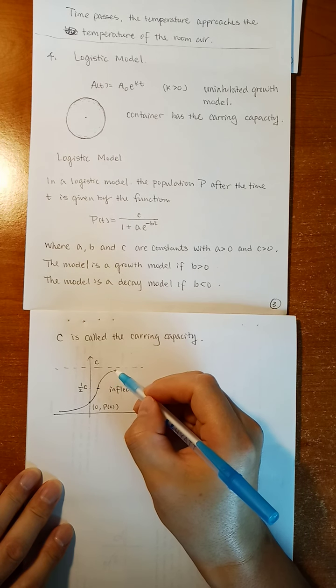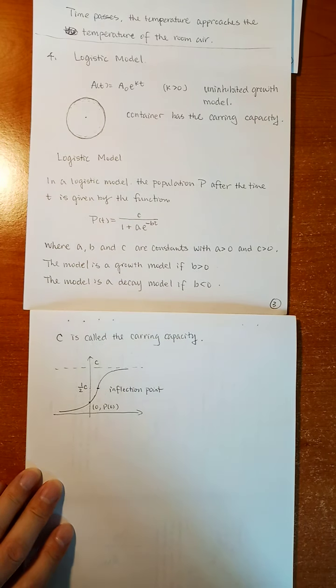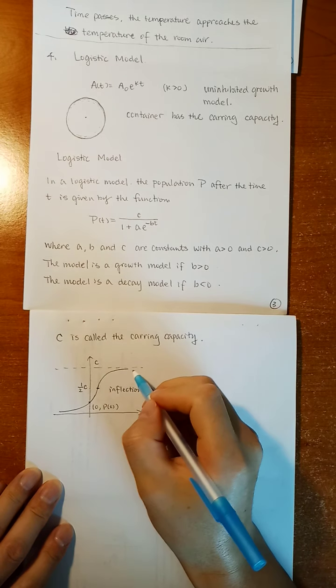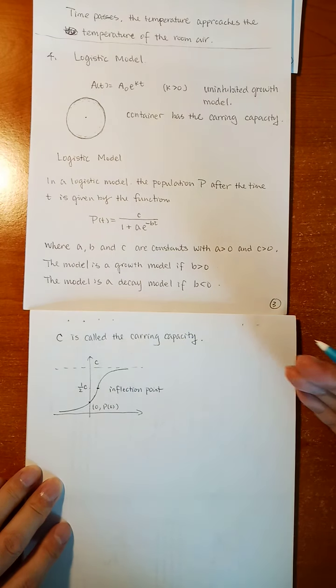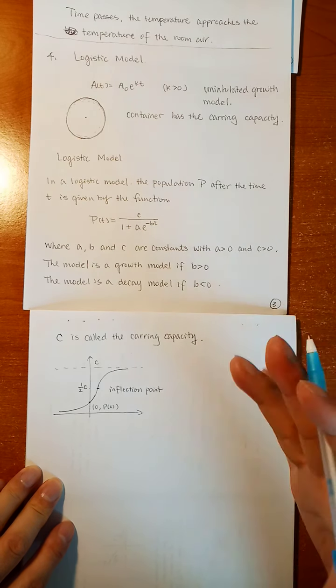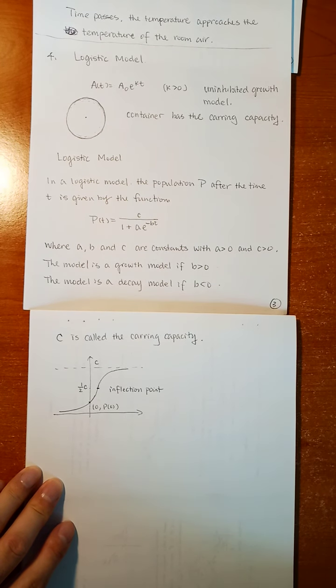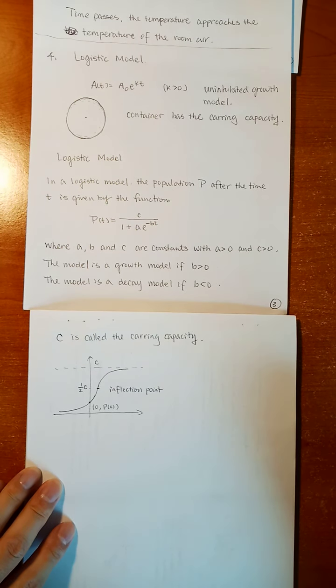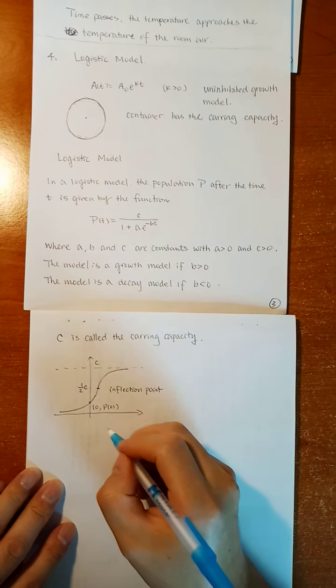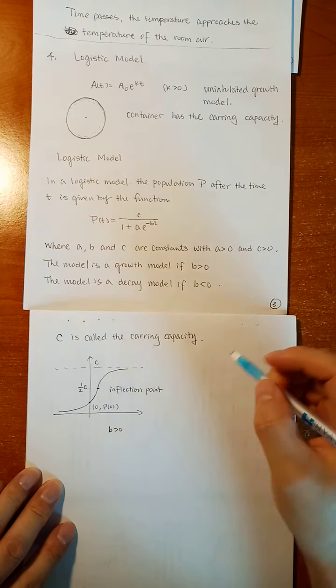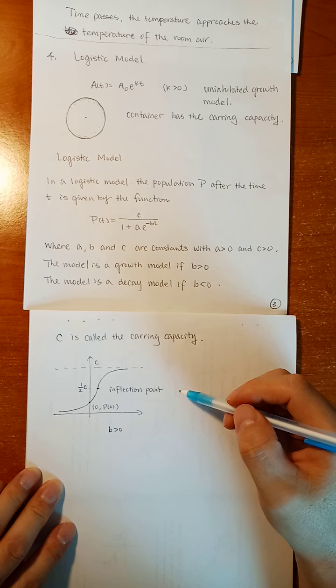Past the half capacity, it will look like this, and it will never exceed this capacity, because that's the maximum number of bacteria this container can carry. That's why it's called the capacity. So this is growth, when B is greater than 0.